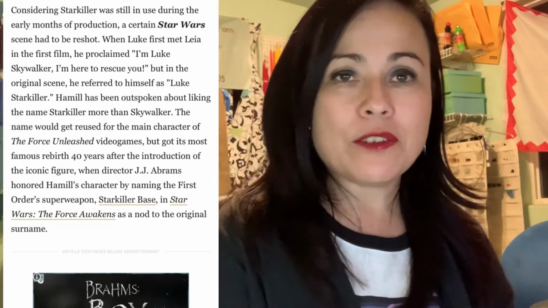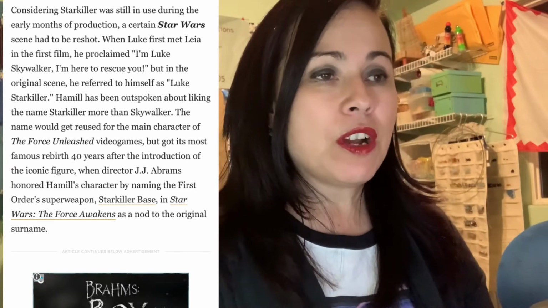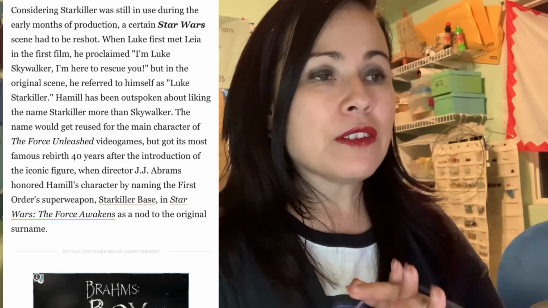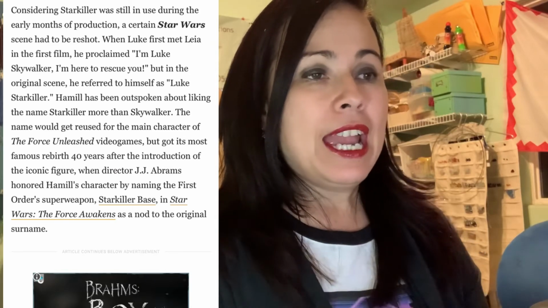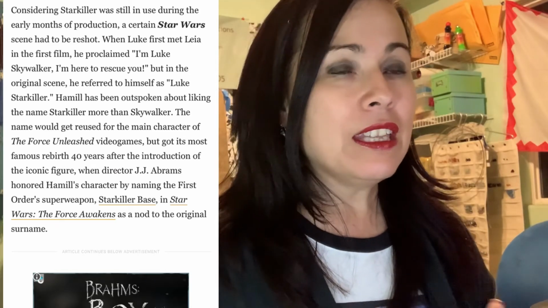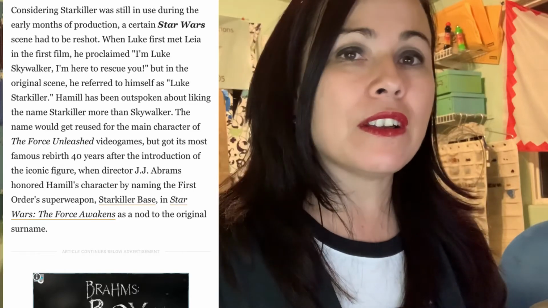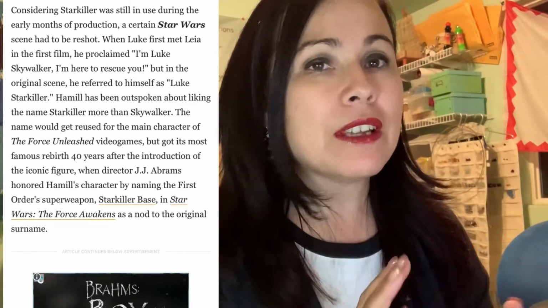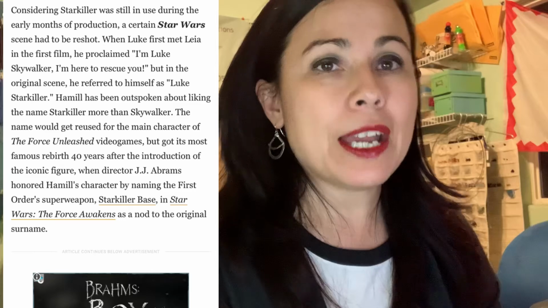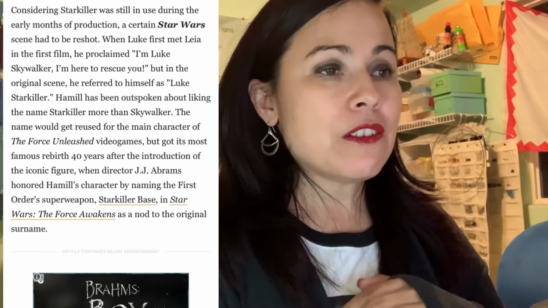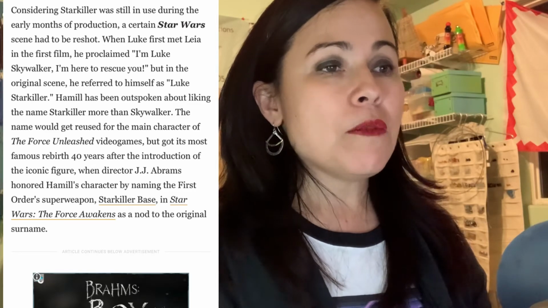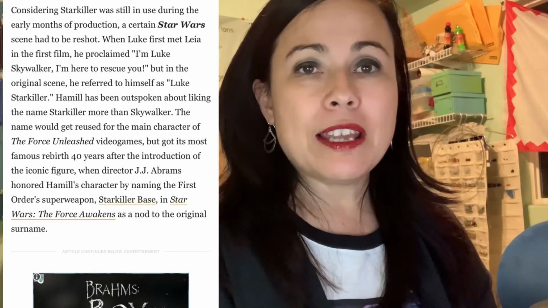I hope you like this little bit about how Luke Skywalker's name evolved from Starkiller to Skywalker. And I really don't think that anything would have changed with his arc otherwise if George would have kept the name Starkiller instead of evolving it into Skywalker. So please leave your comments below and let me know what you think about this little interesting bit. I just thought I'd share it. Thought it was interesting, something to think about.